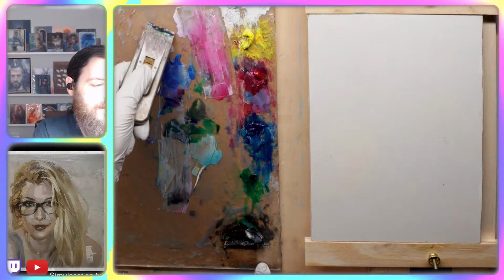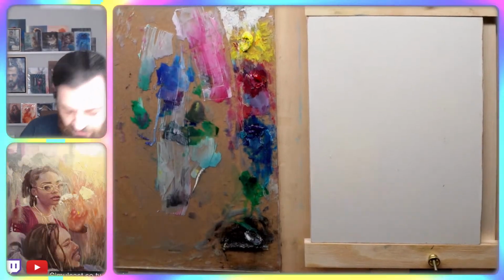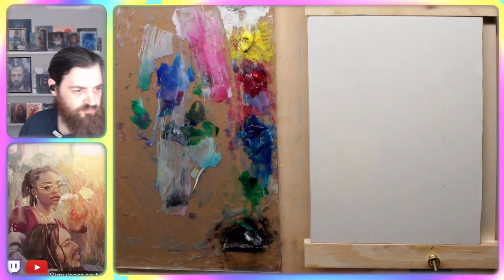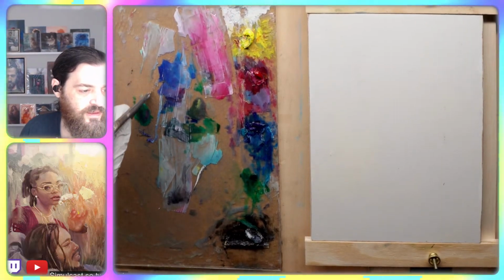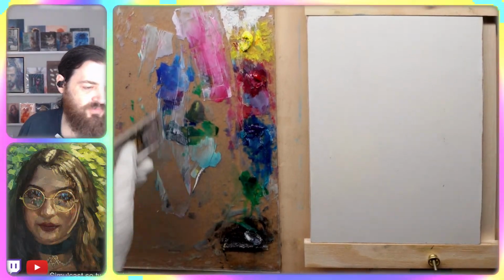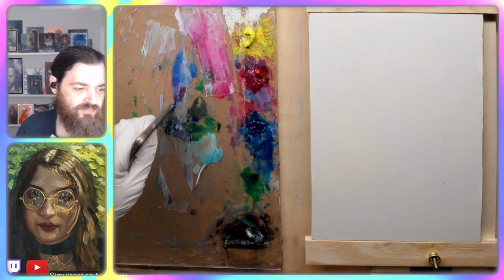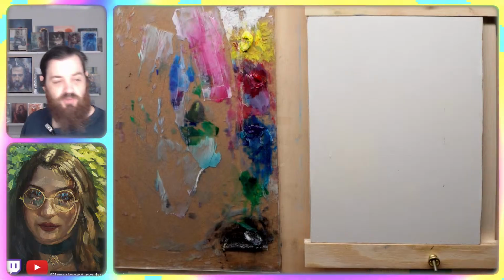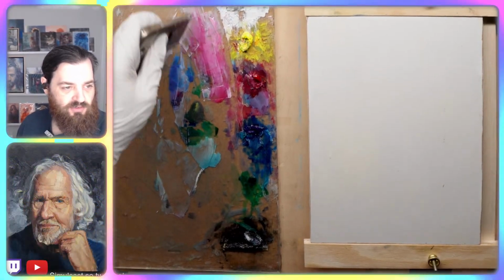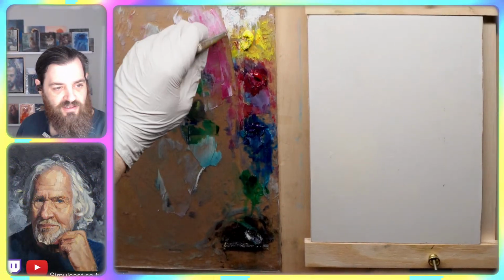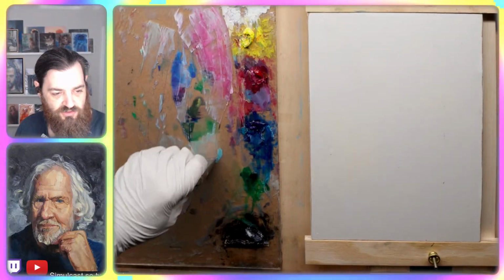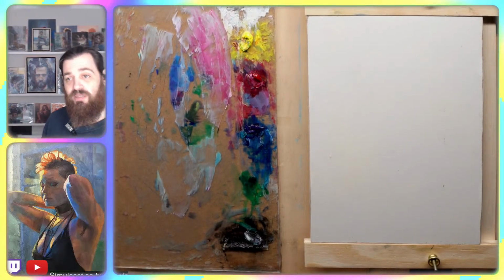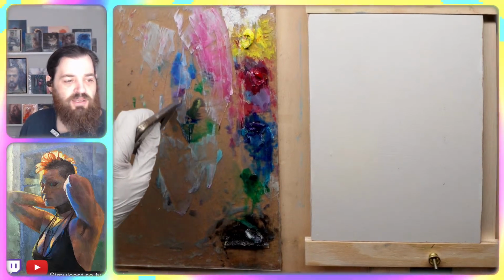So today, the experiment is I am going to try and take a photo of a person and use that as the base to help me paint more realistically.